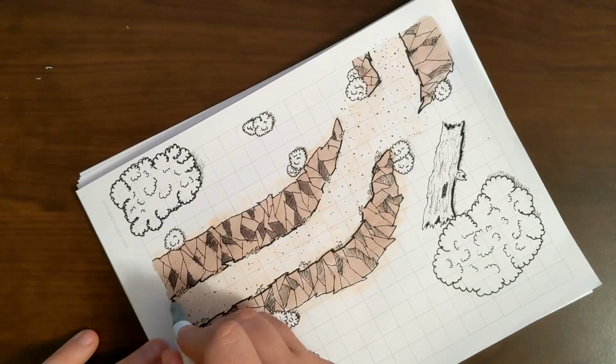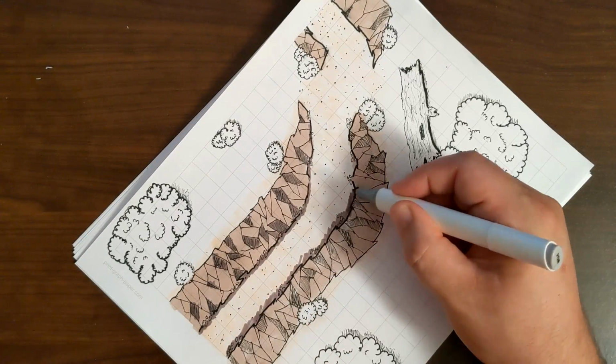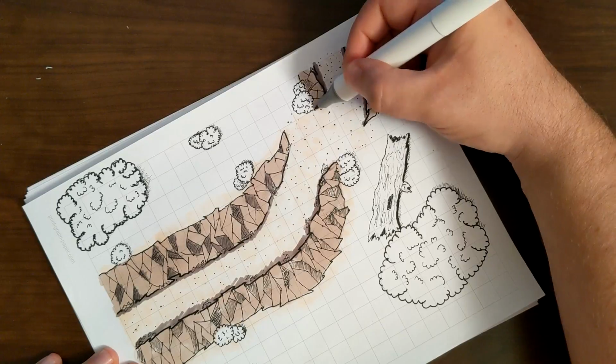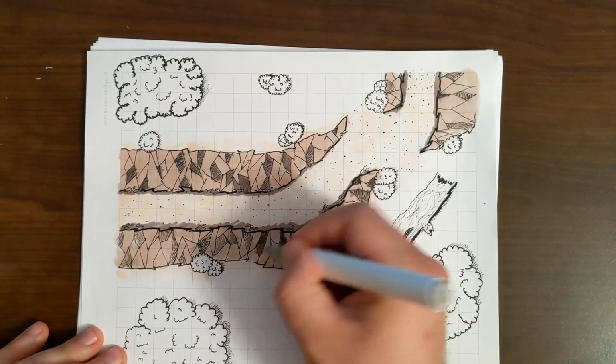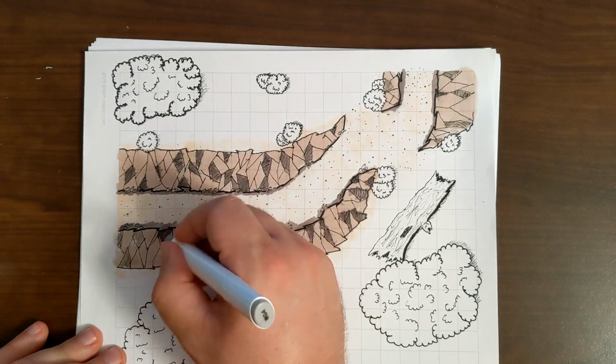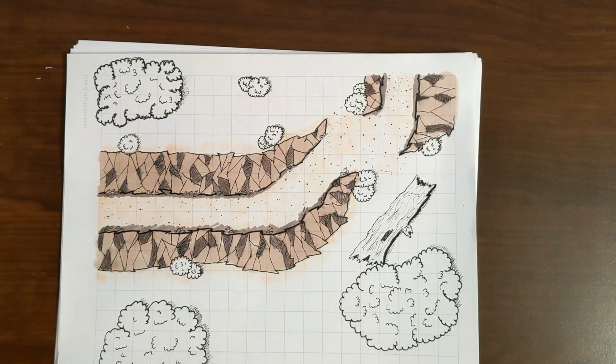One thing I'd love from these Ohuhu markers is if they had lighter shades. A lot of these colors are exceptionally saturated, which, when drawing these kinds of maps, really limits a lot of the choices. I have over 100 markers, but I really only use about 12 to 15 of them when drawing these maps.